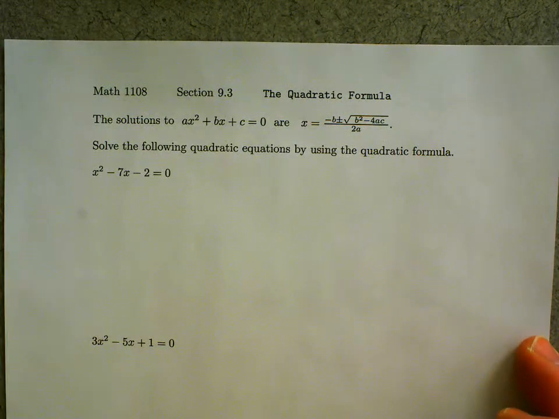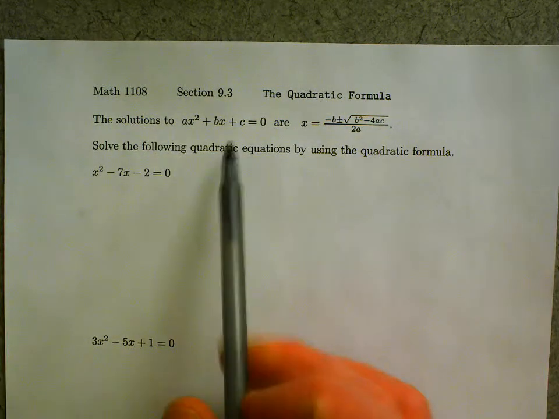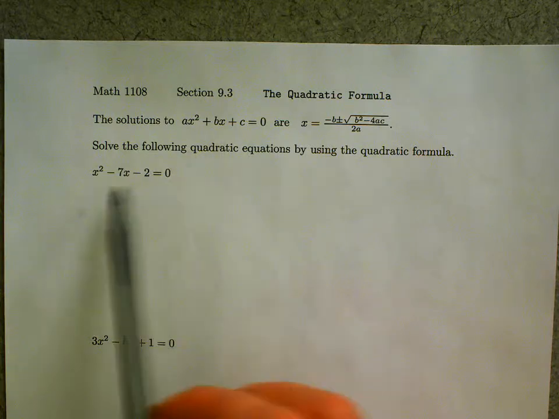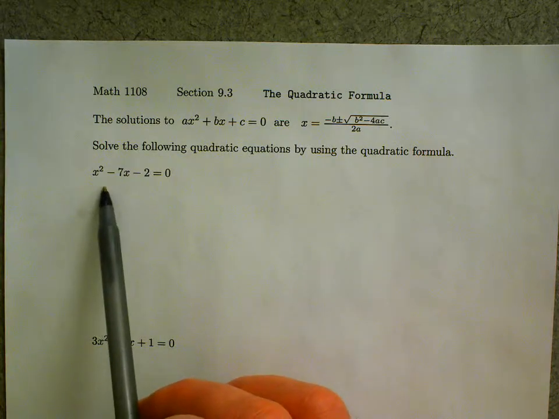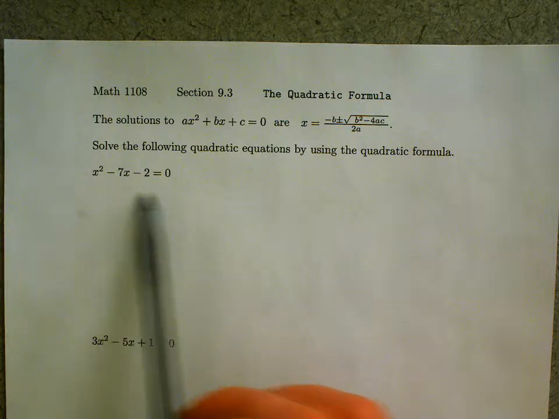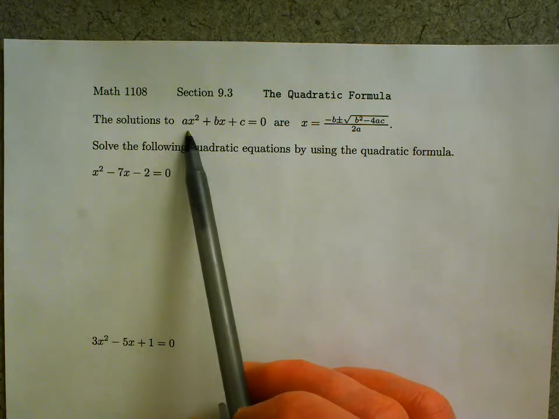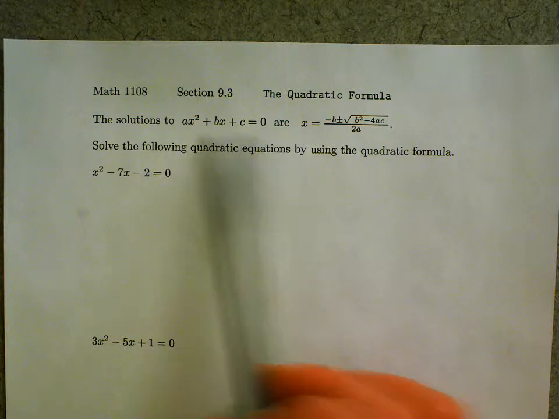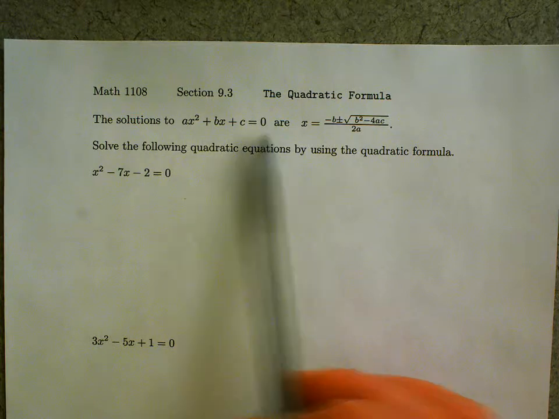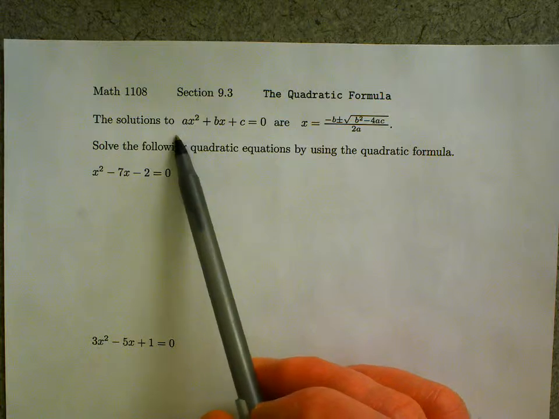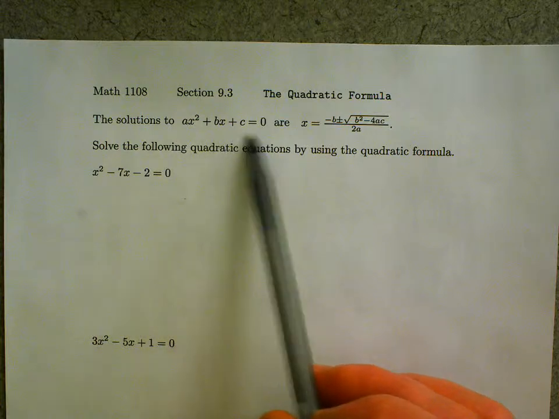When applying the quadratic formula, you have to make sure that you identify the numbers that you need accurately. So in order to apply the quadratic formula, we want the quadratic equation to be in standard form. The standard form is ax squared plus bx plus c equals 0.